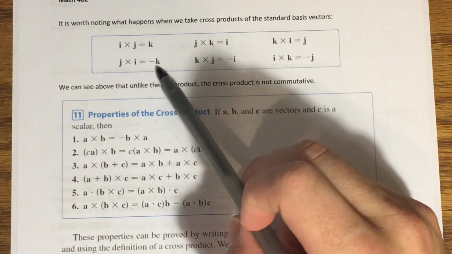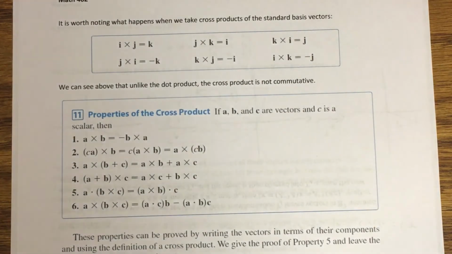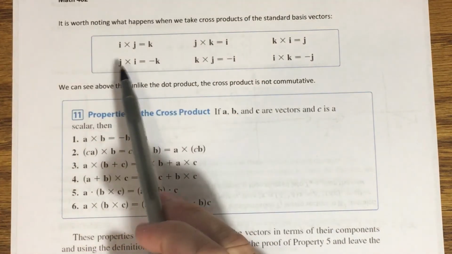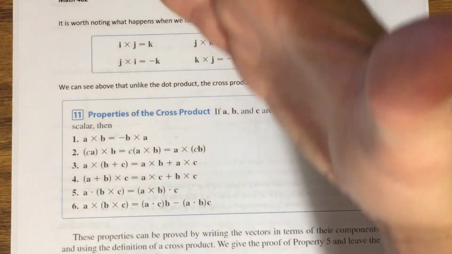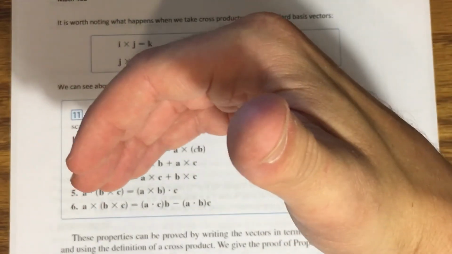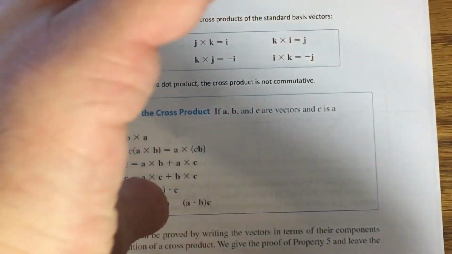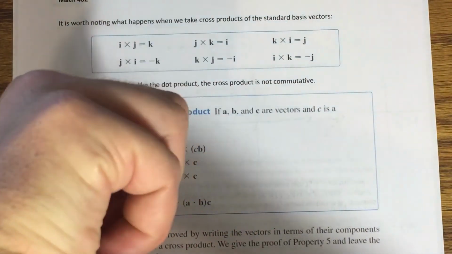Look at what happens if I reverse the order of i and j, though. j cross i is -k. And that shouldn't be a surprise because we talked about the right-hand rule. If you reverse the order of these 2 vectors, then instead of having my hand face upward, I have to turn my hand around and have it face downward so that my fingers curl in the opposite direction.